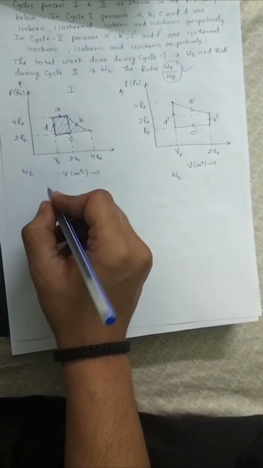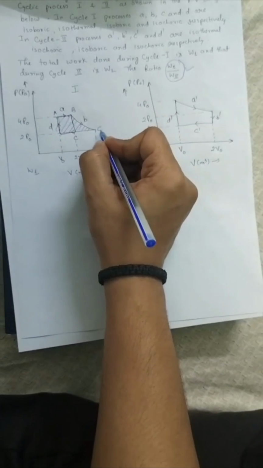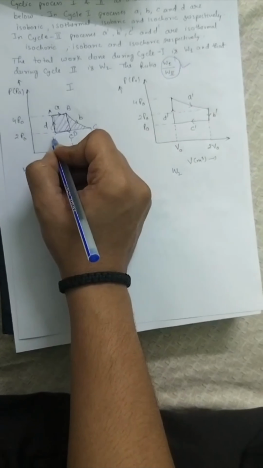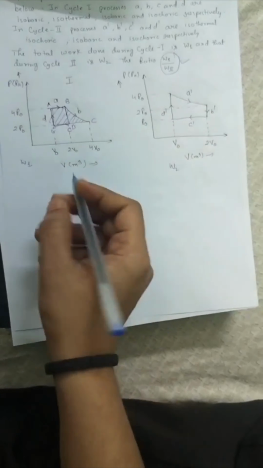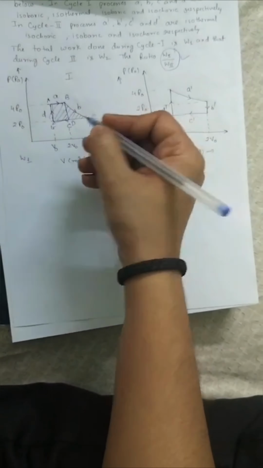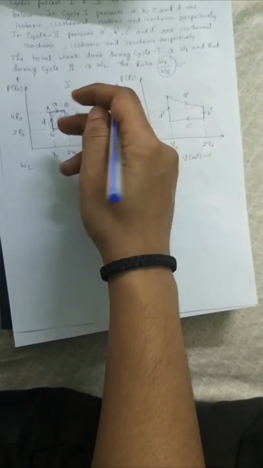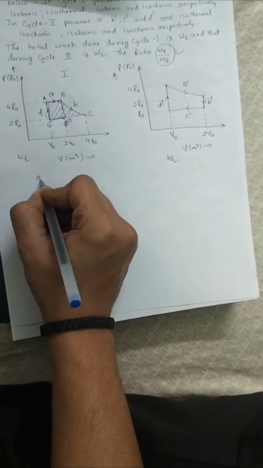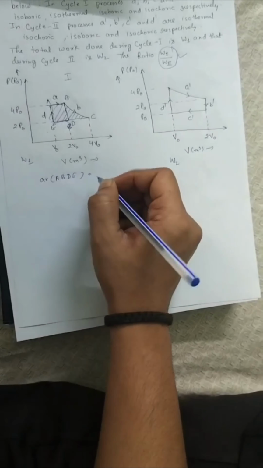Let's name the points A, B, C, D, and this point is E. So if you see A, B, D, E, then area A, B, D, E is equal to how much?